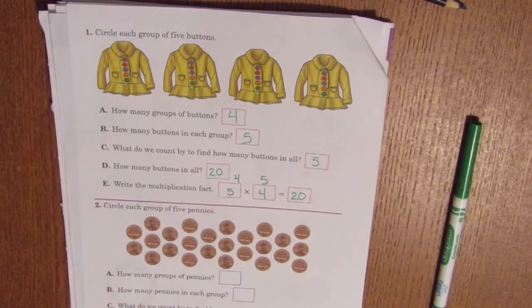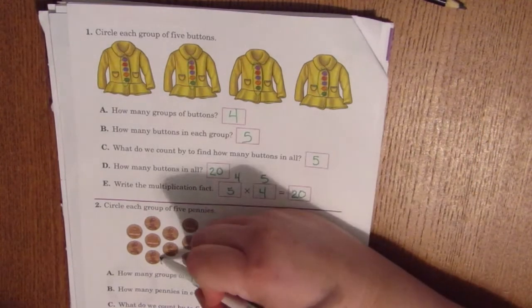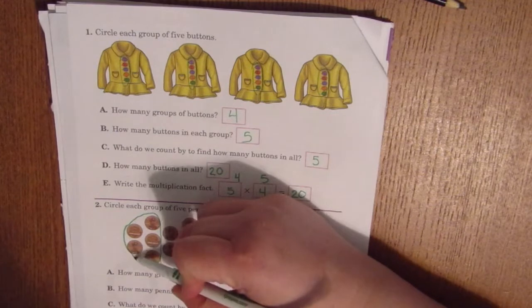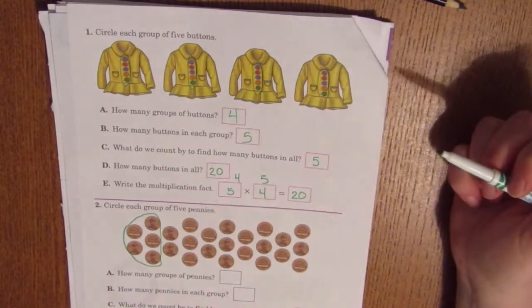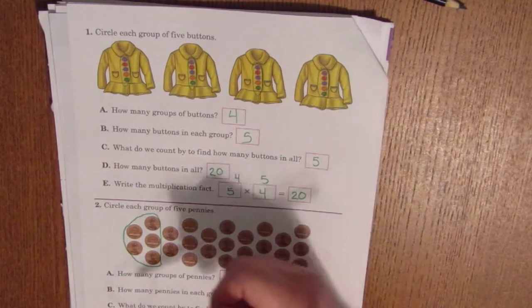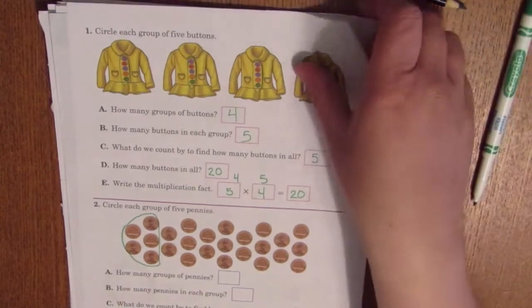They're going to ask you to do the same thing for the pennies. I found circling groups like this of 5 works the best. And then answering the questions.